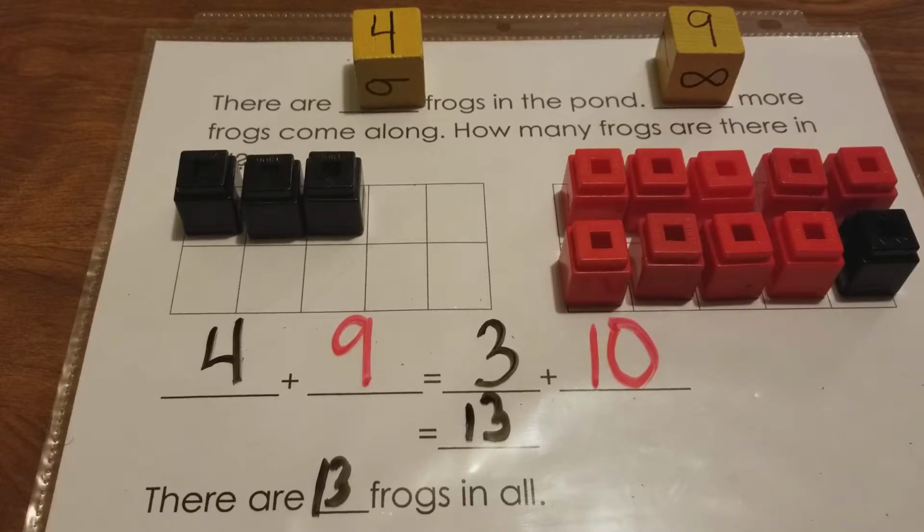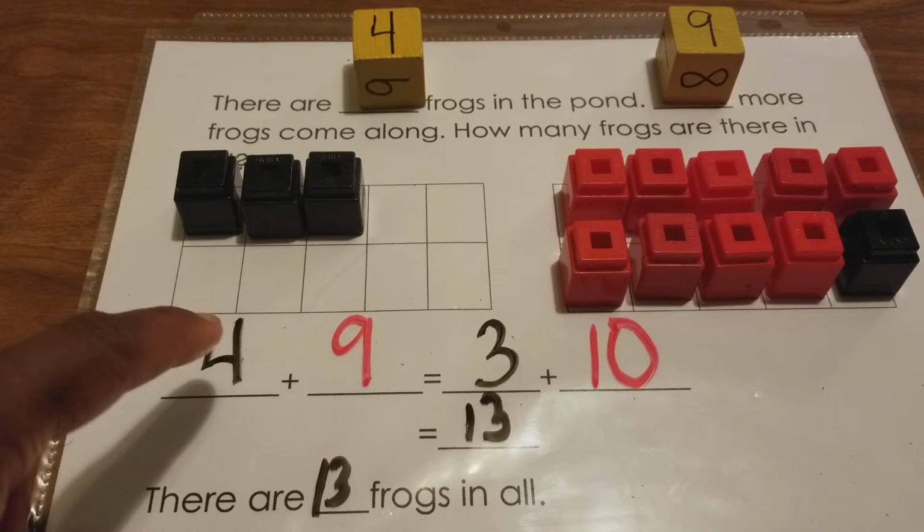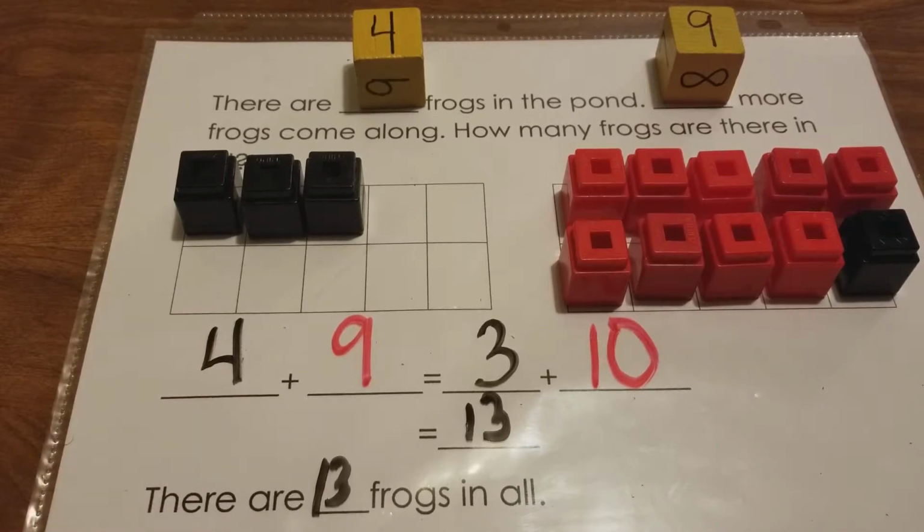Now, if a student is still in the concrete phase where they need to use blocks to count, they probably won't believe that making that 10 is actually helping us solve that first problem. So it's smart to check the answer.